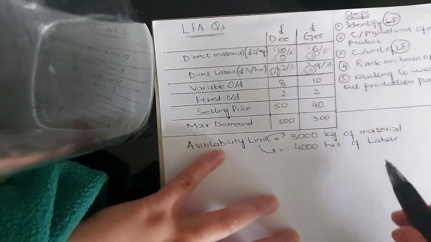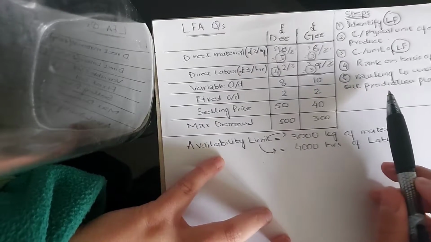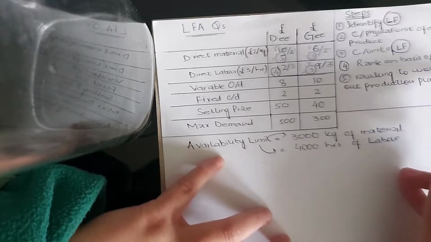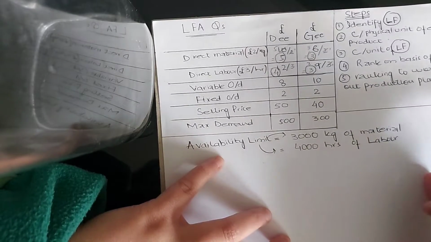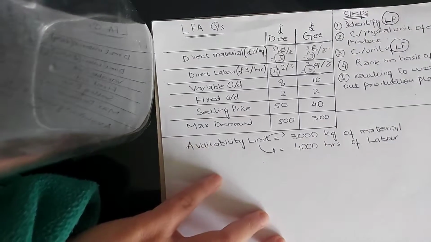And the last and very important actual working that should be done will be the ranking. We will use the ranking to work out the production plan, the optimal production plan. That's what it's called.